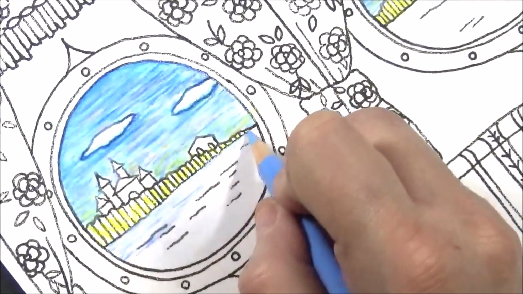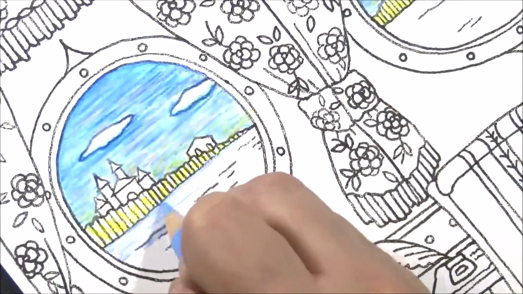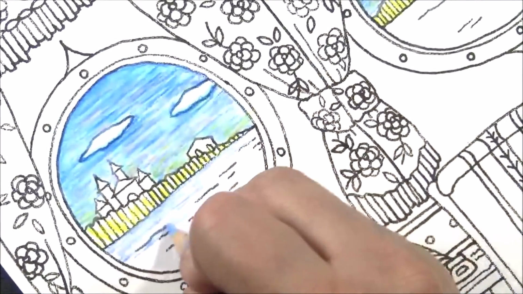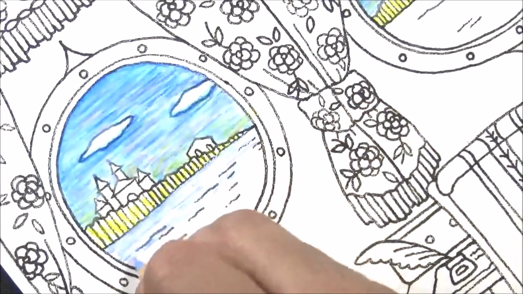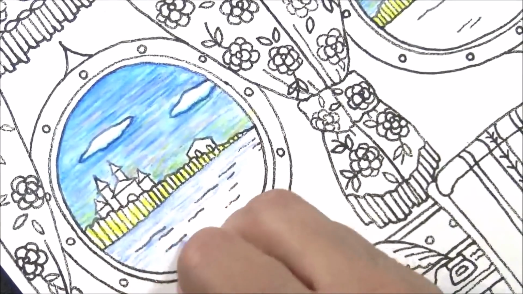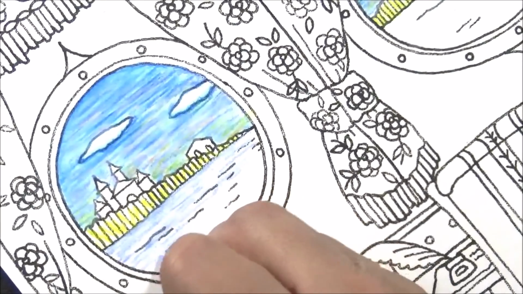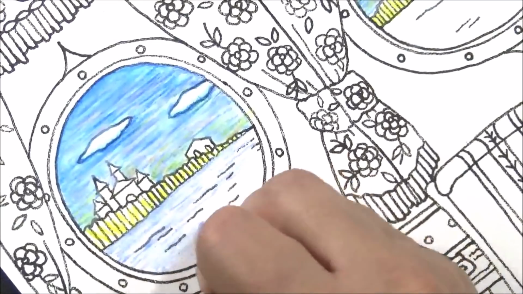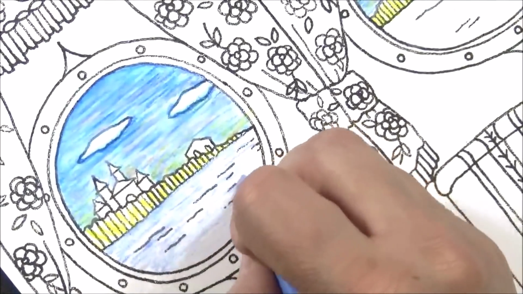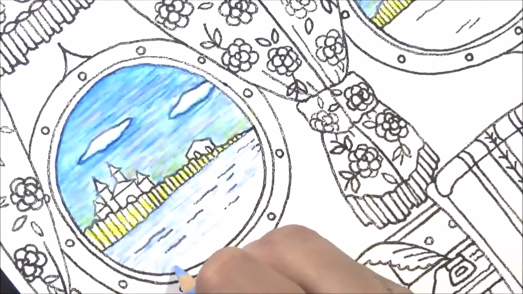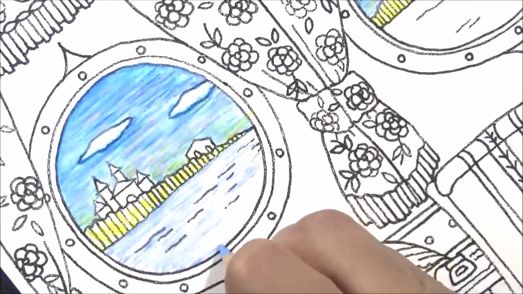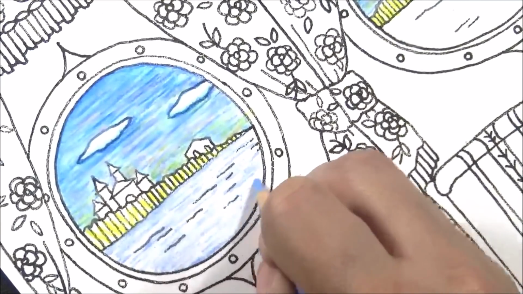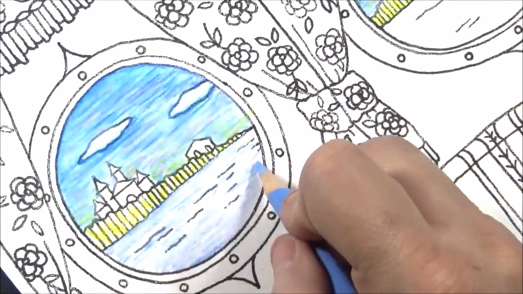Okay, and I want it darker up at the top, so now I want a little bit more ripples. So I think I want to have maybe little highlights in the water, like that. Lighter up in the front. Okay.